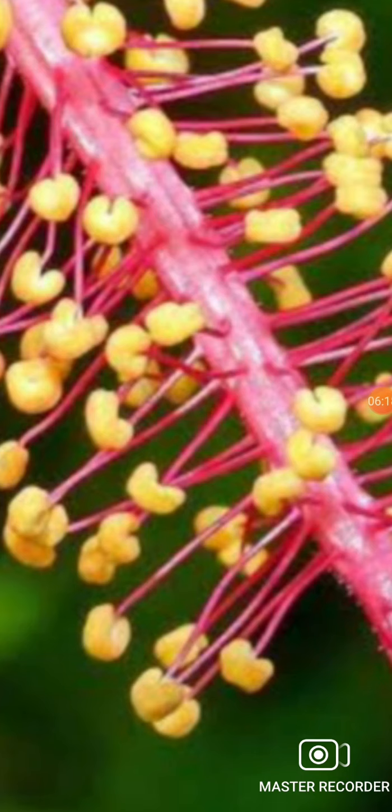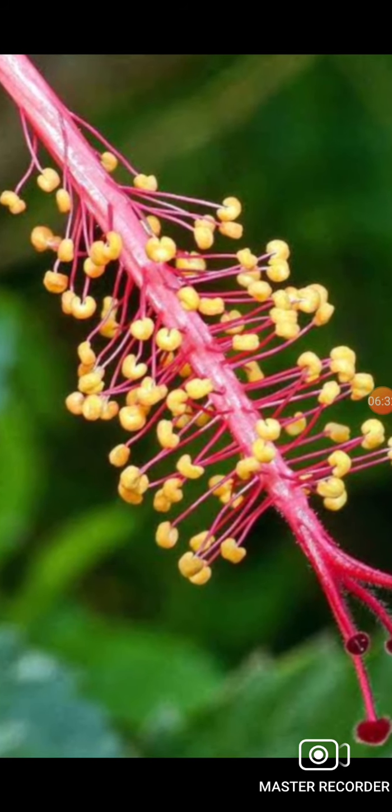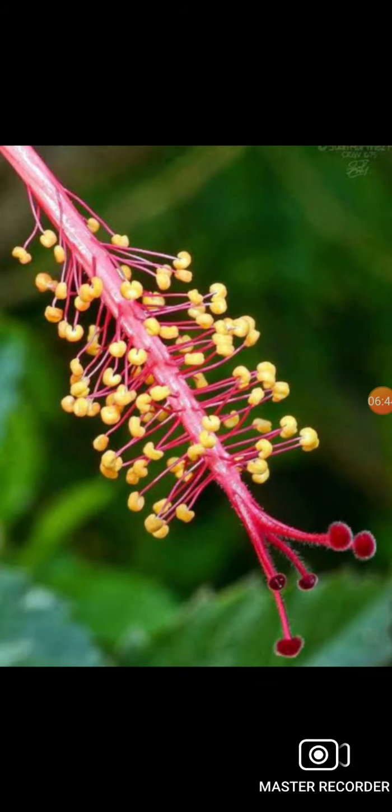The filament part, which is red in color, all the filaments, they are fused together to form one tube which is called staminal tube. And as there is a single tube formed, single bundle formed by fusion of all the filaments, we call this monoadelphy or monoadelphous condition.